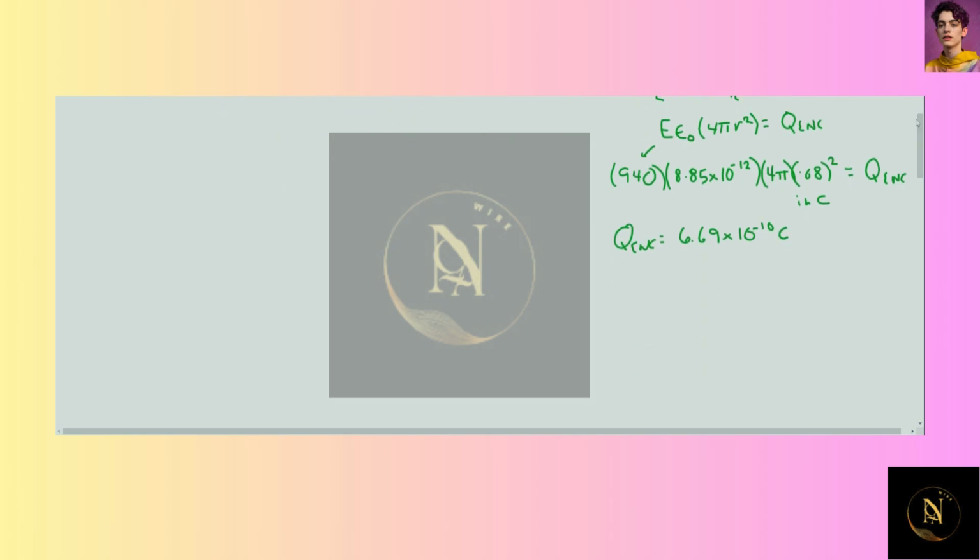To find the charge density on the sphere, we simply want to divide the total charge by the volume. And the volume, of course, is 4/3 pi r cubed, with r being 0.04 meters. That should give us the volume in cubic meters, and we get 2.68 times 10 to the minus 4.